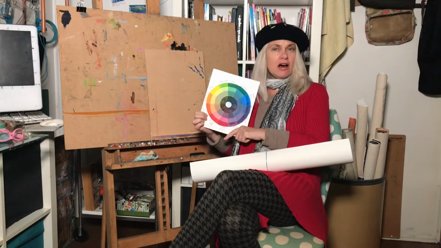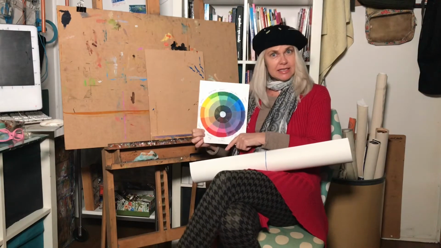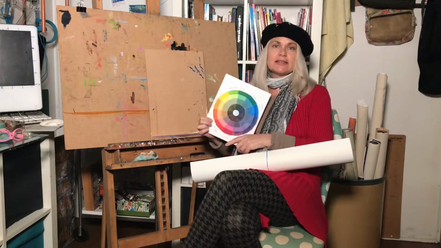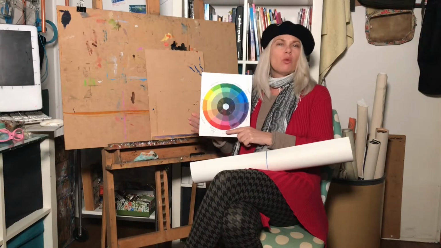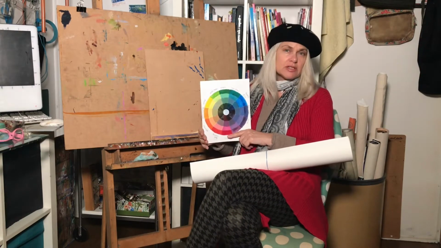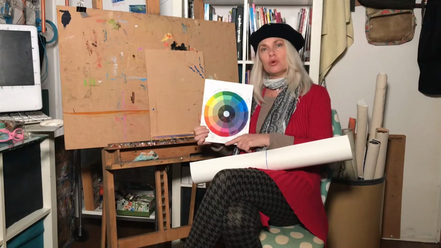Because of that, I'm going to break down this lesson into two lessons. So today's lesson will be just looking at what are typically thought of as the warm colors and what are typically thought of as the cool colors.